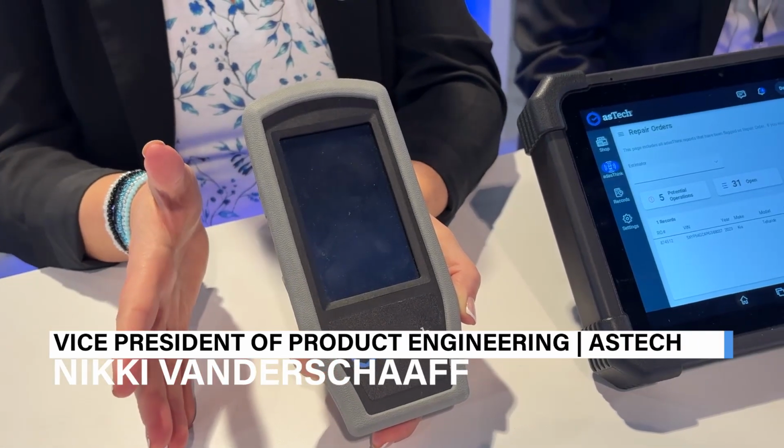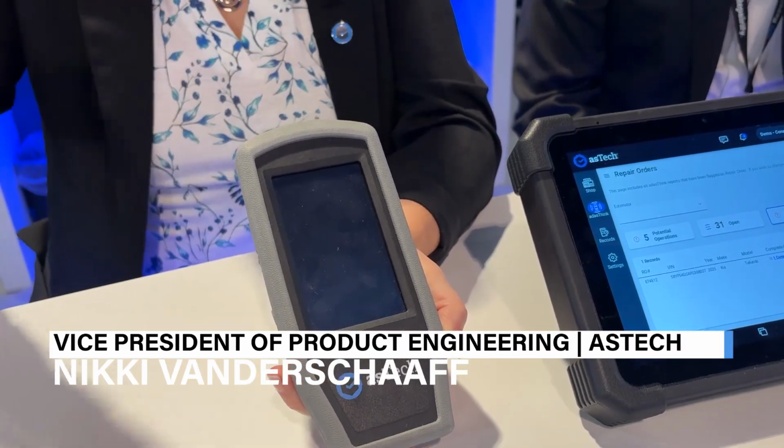The body shops love that, right? It's not as clunky sitting up on the dash or the hood. They can just pop it right in the cup holder.